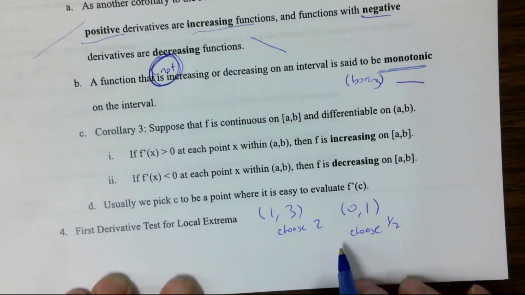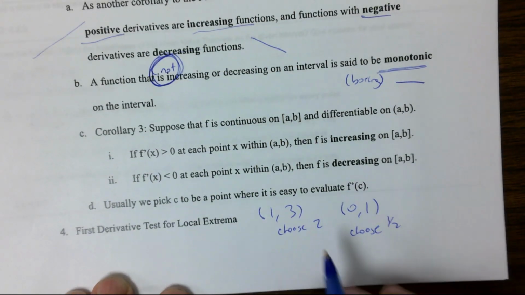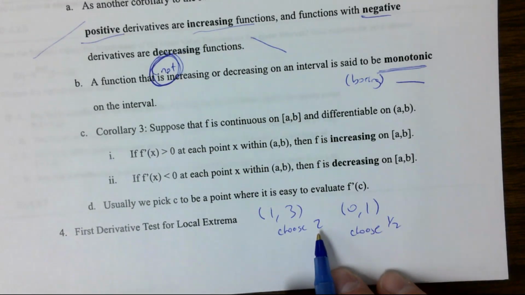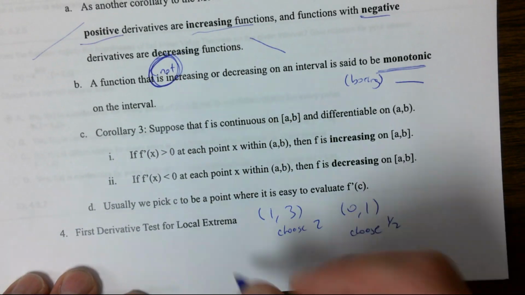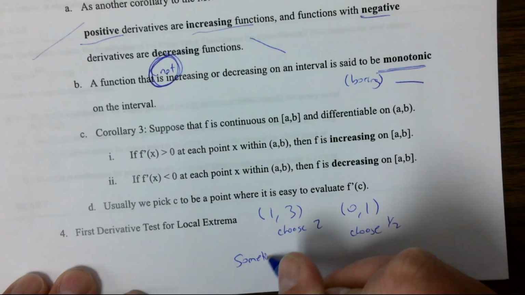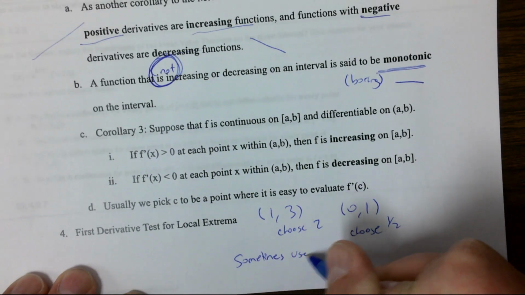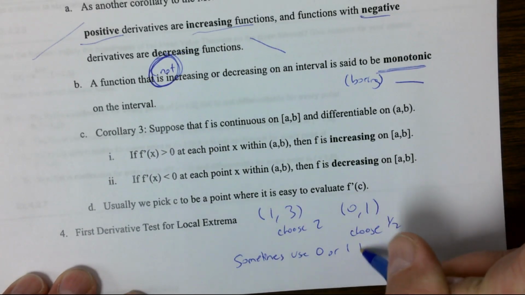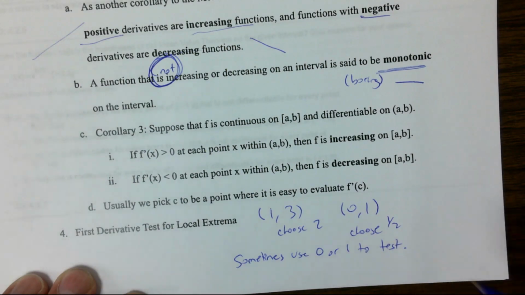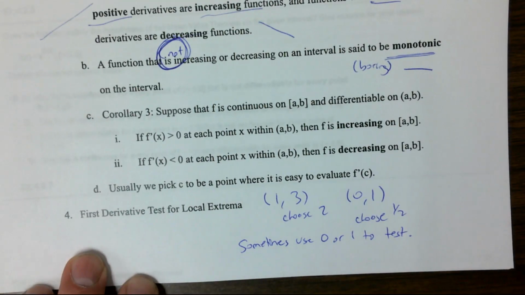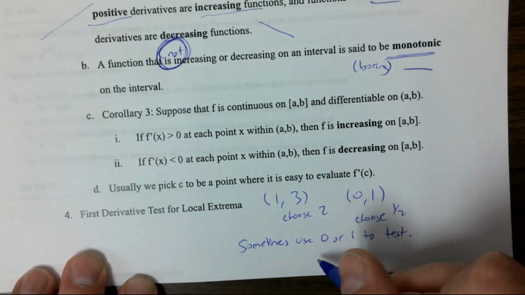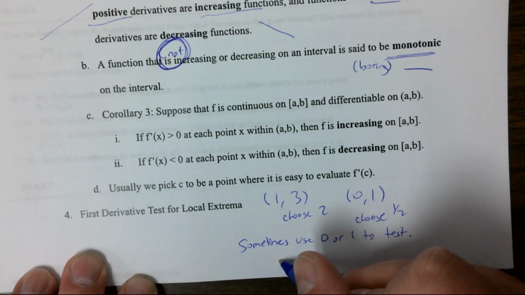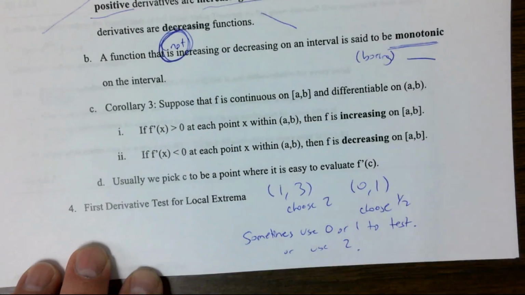Just make it somewhere in the middle, so to speak. Make it easy to test. Now, sometimes use 0 or 1 to test, because that would be kind of simple. Sometimes use 2. It just depends on the function.